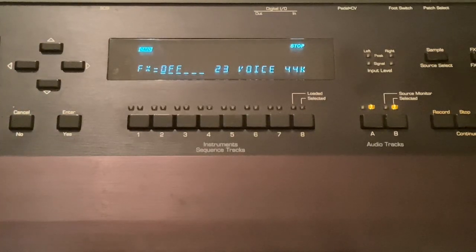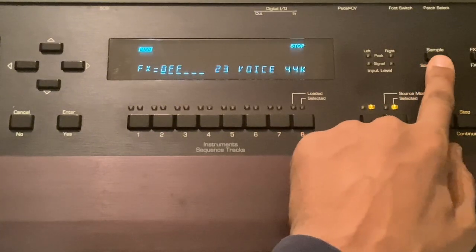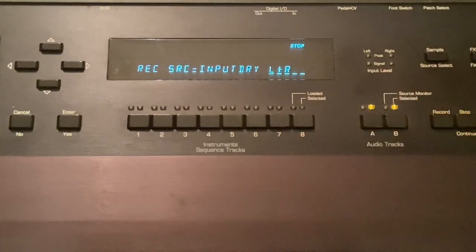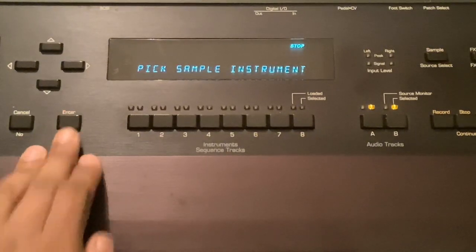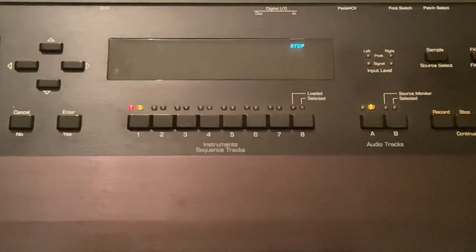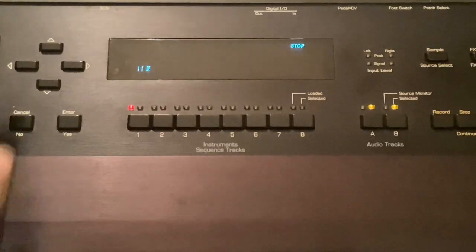We're sampling in stereo, so we want to press this sample button here. It brings up this page, recording source. Our input is dry, and as you can see there, it says left and right, which is a stereo input. So now we press yes. Pick sample instrument. We just press 1 for sample instrument 1.